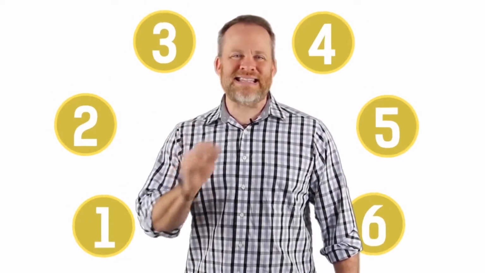Hey guys, Ron White here. Now we've all been there. We've all read a page and then 2 seconds later we have to go back and reread that page because we have no idea what we just read. Here's the solution for that. And this process can be broken down into 6 easy steps. Let's start with step number 1.